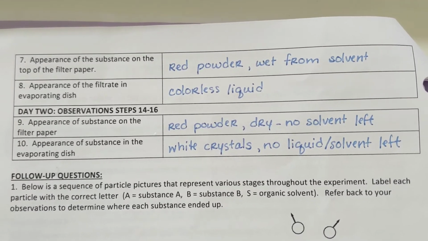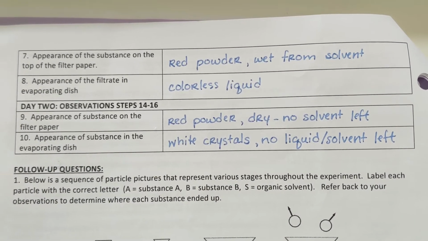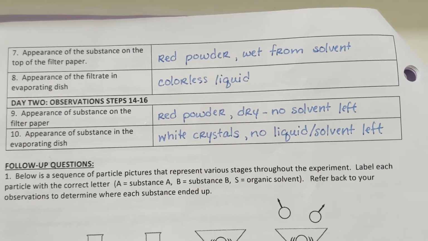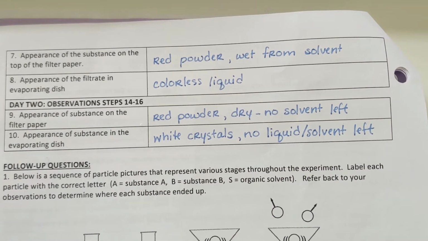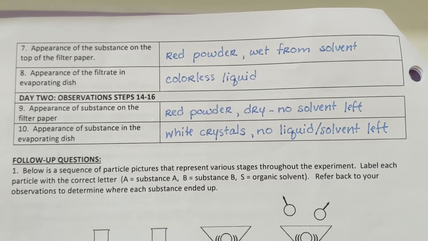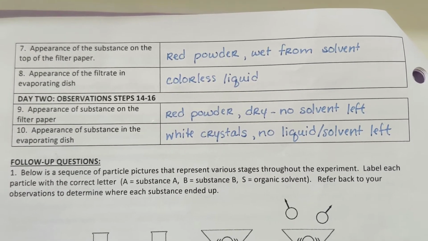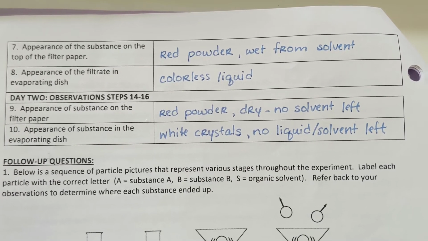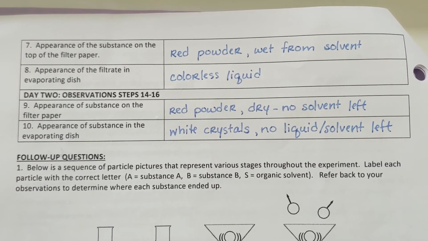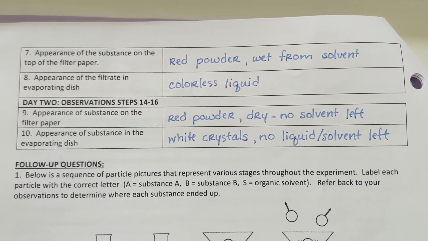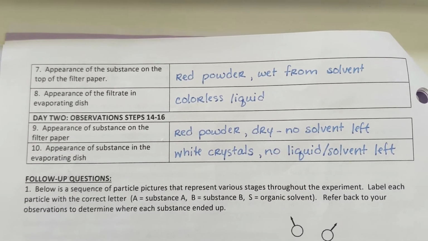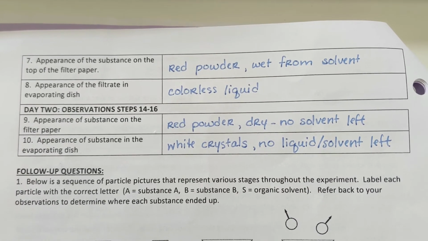On day 2, we noticed that the red powder was now dry, so any solvent that had been absorbed into the paper had evaporated. And we also noticed that there shouldn't have really been much liquid solvent left in the evaporating dish either, and because the liquid solvent went away as it evaporated, it left behind the solid that used to be dissolved in that solvent. So the solid that used to be dissolved is now white crystals, which looks a lot like what we saw in the test tube for substance A.